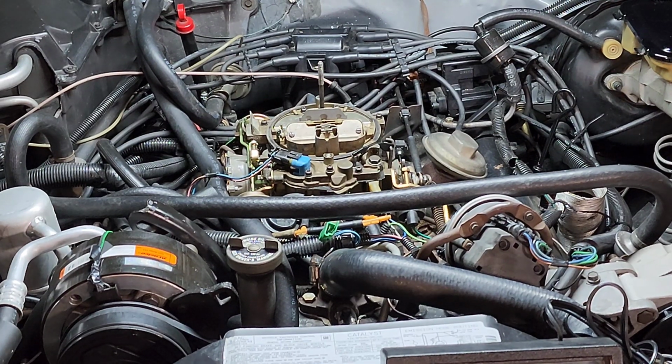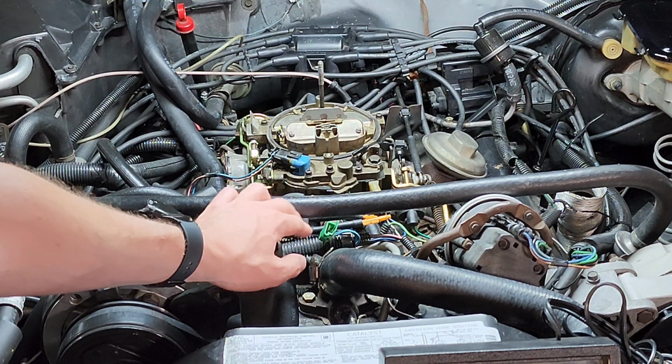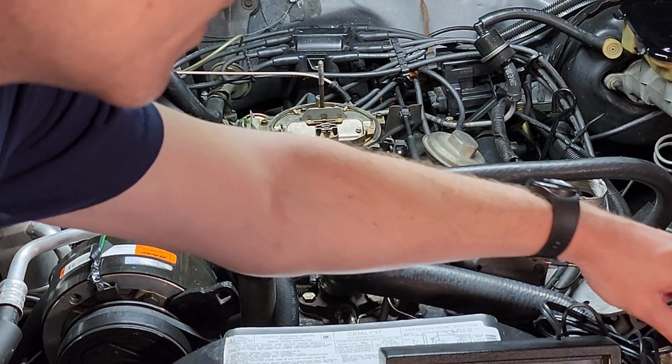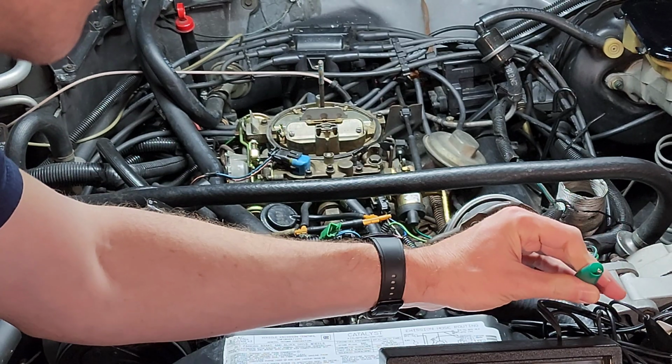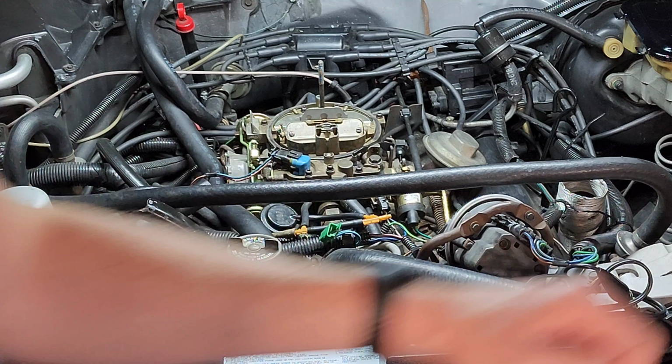Here we have our dwell meter. We're going to get ready to set that up first. You want to attach the dwell meter to the dwell lead, which is right here. This alligator clip will clamp onto it. The black part goes over to the battery.